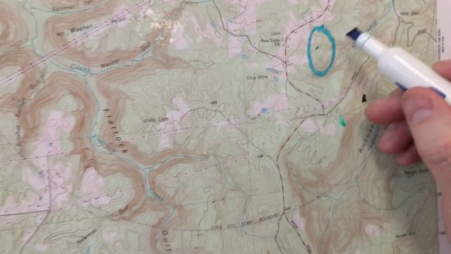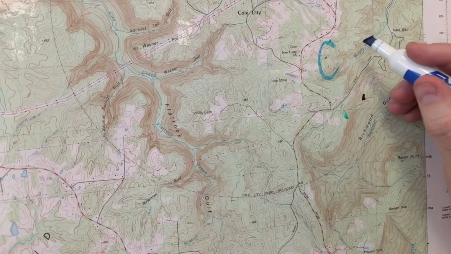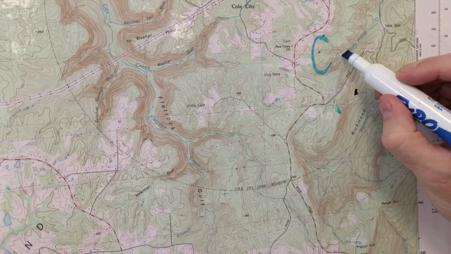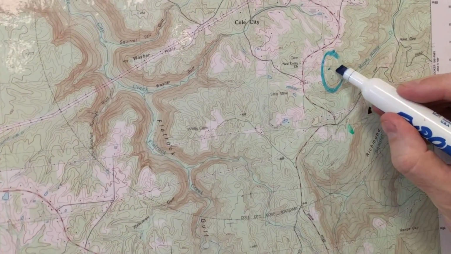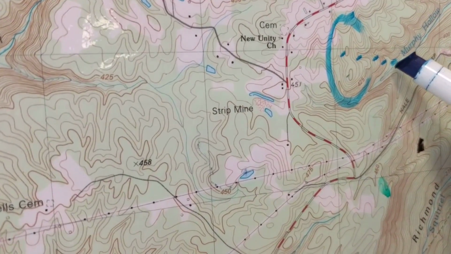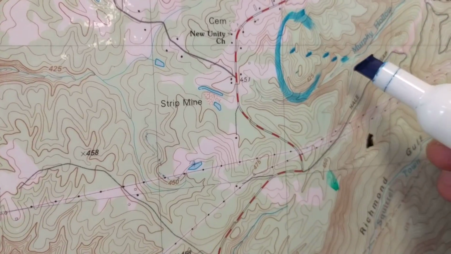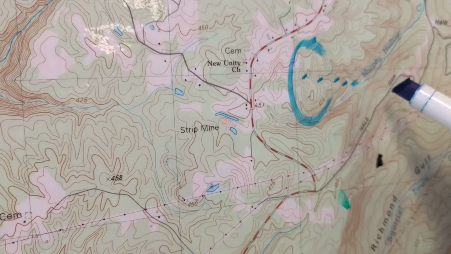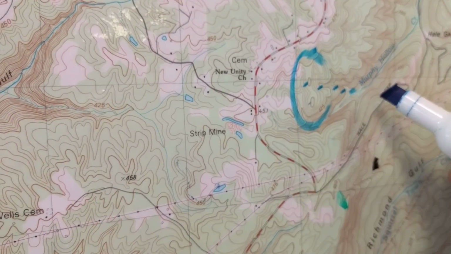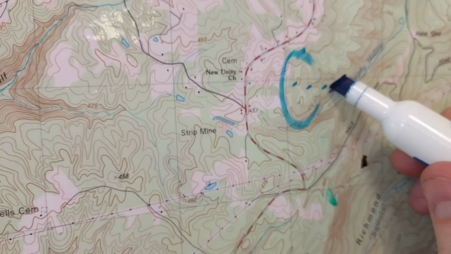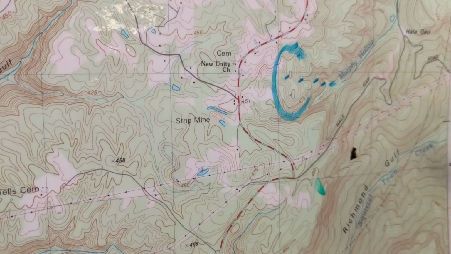So this is a really good example of showing where the land goes uphill. If you see these V's here, right? These V's do not have a stream running down through them, but because they're such a sharp V, they indicate a drainage path or a seasonal stream. So we still know that these V's are pointing uphill.